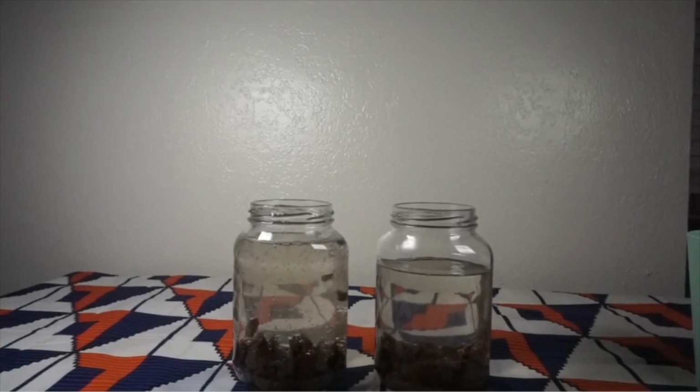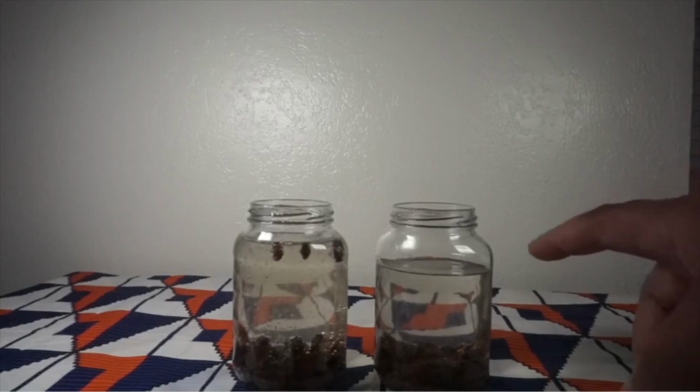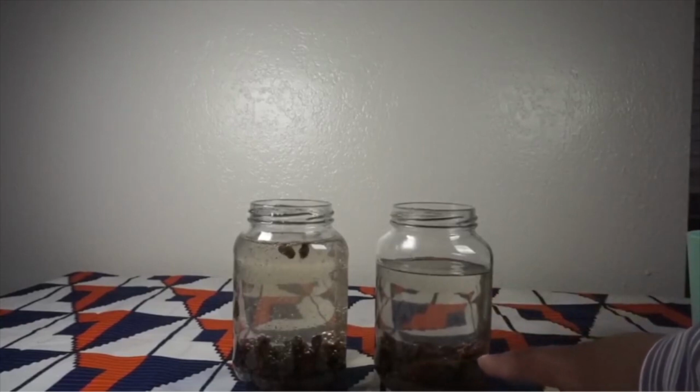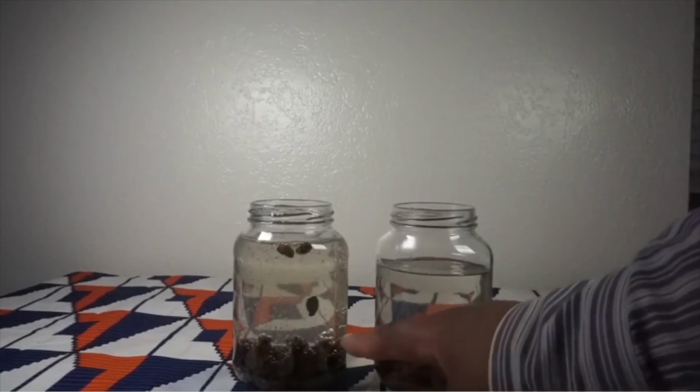So once again, in your launch log, illustrate your observations of not only the raisins and the water, but also the raisins and the Sprite. Once again, nothing is happening to the raisins that are in the water.